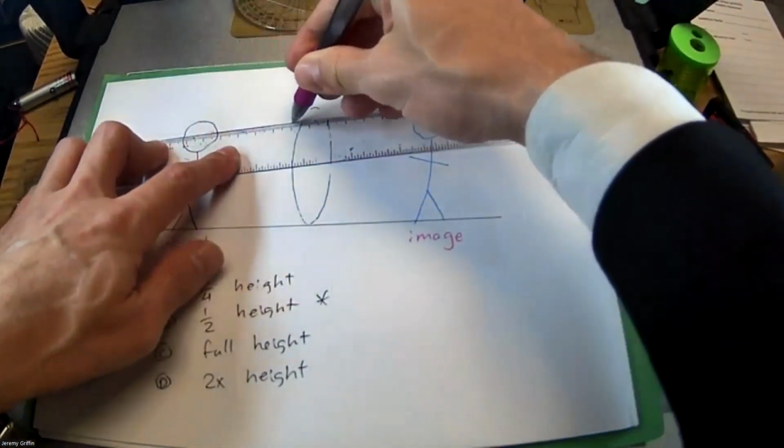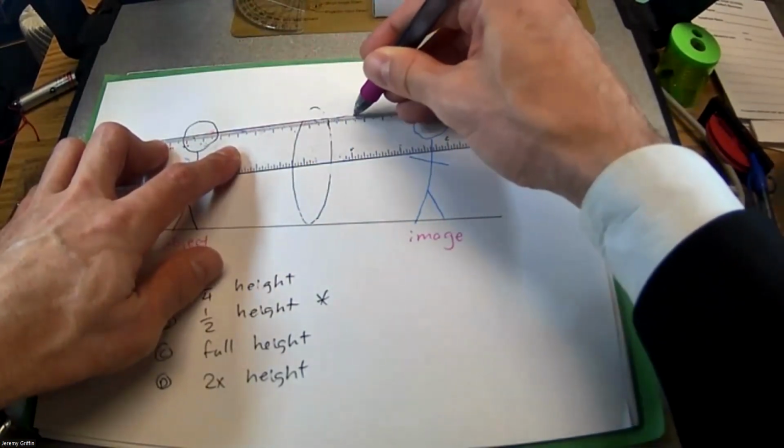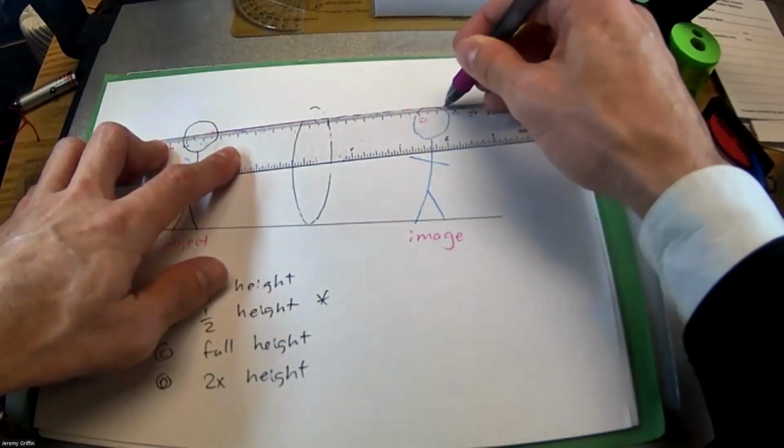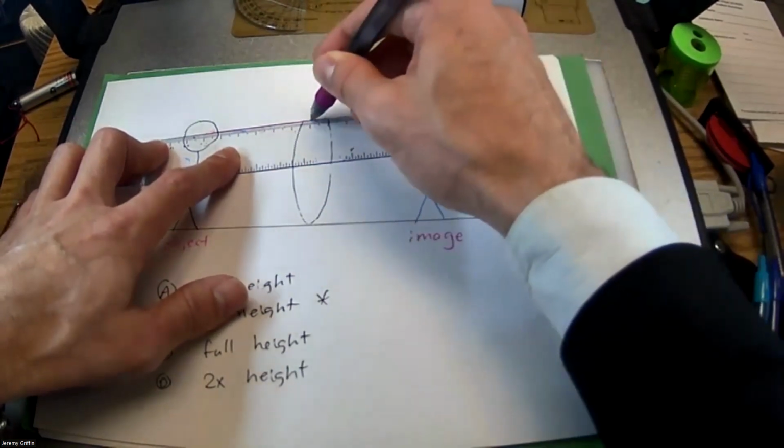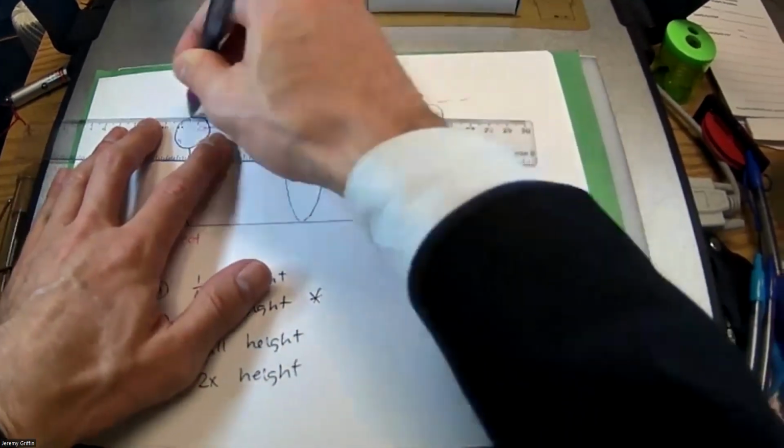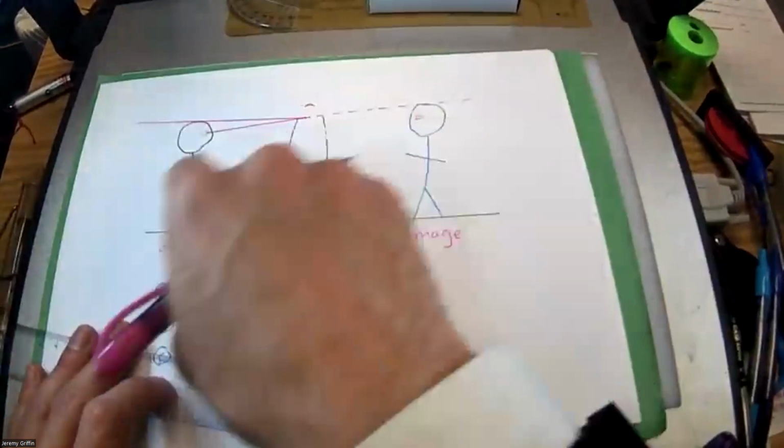So it looks like the top of my head is at that point in the mirror. It looks like there's a ray of light coming from back here. Whereas you guys know actually that ray of light will bounce off the mirror, kind of like that.